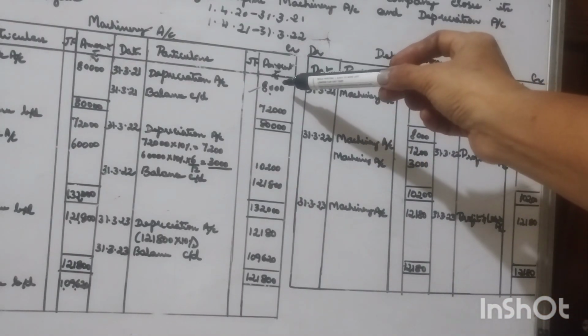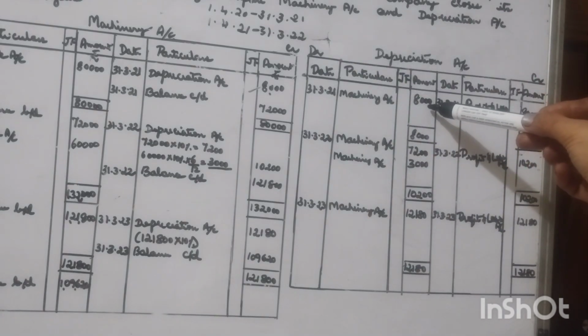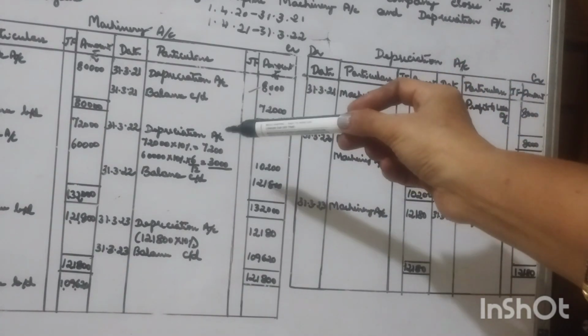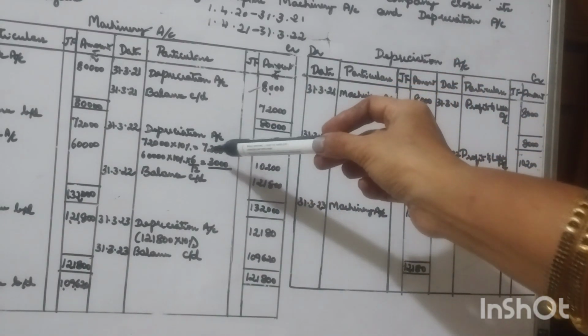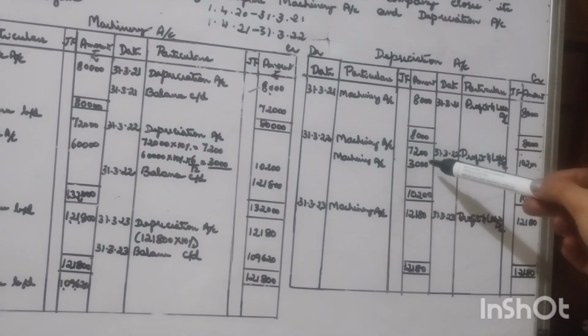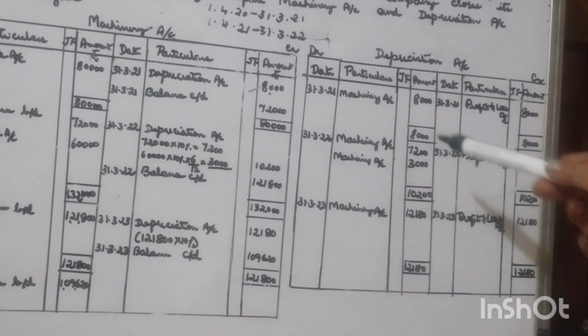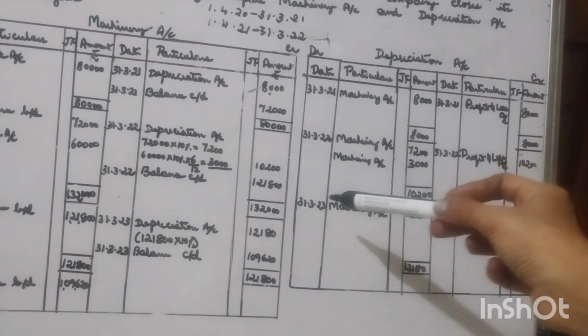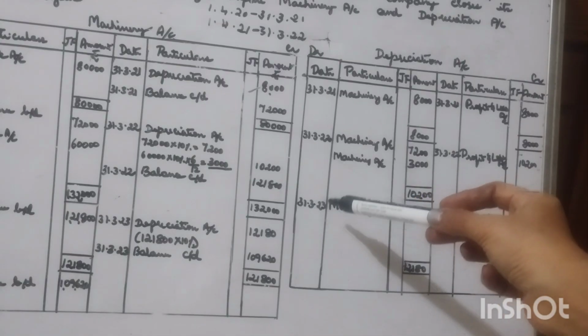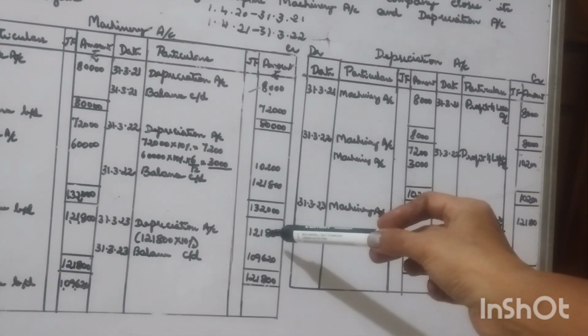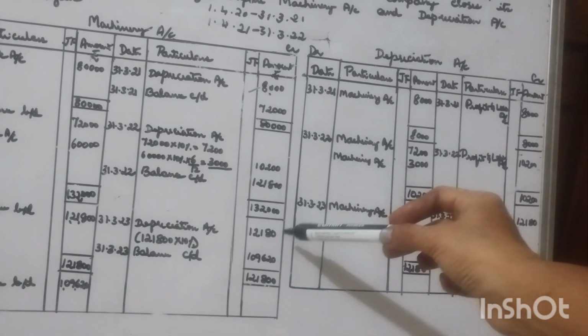In the first year, the depreciation amount is 8,000, that has to be disclosed. In the second year, depreciation is provided on 2 machineries, so 7,200 as well as 3,000, total 10,200. In the third year, 31/3/2023, the amount will be 12,180.